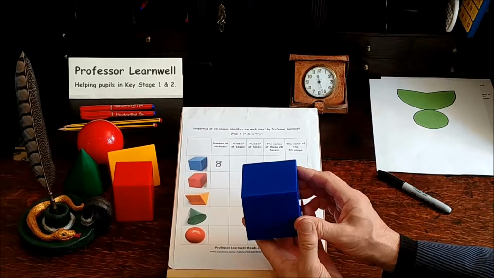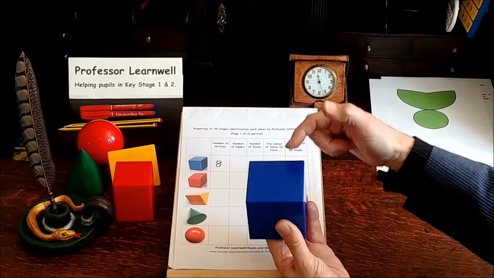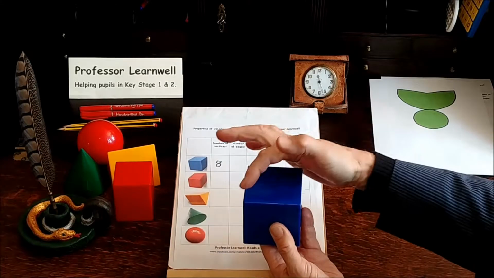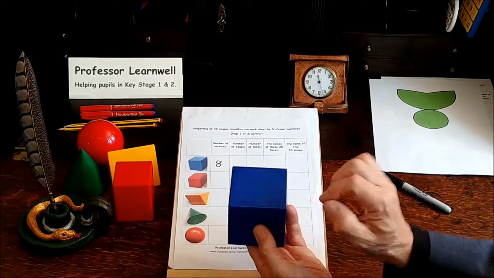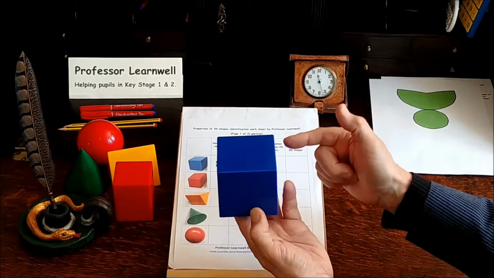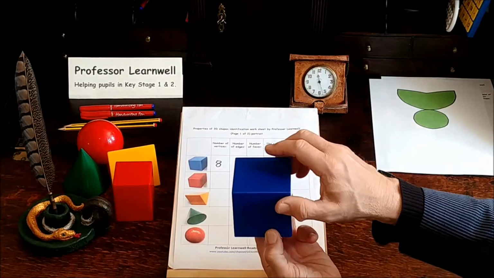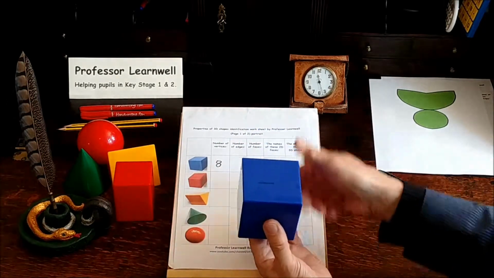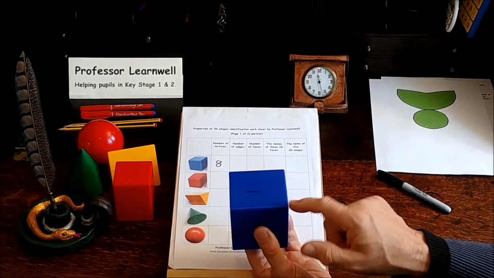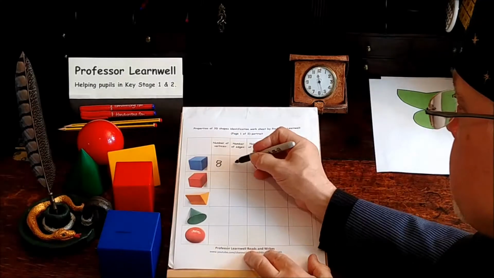Now you probably realize that these are the edges. So on the top half we've got 4 edges, and if we move down 5, 6, 7, and the one you couldn't see 8, turn the shape round 9, 10, 11, 12. So this particular shape has 12 edges.